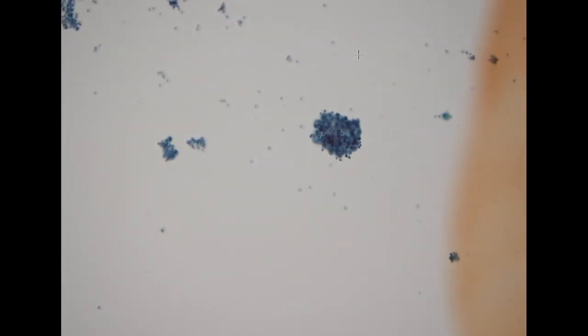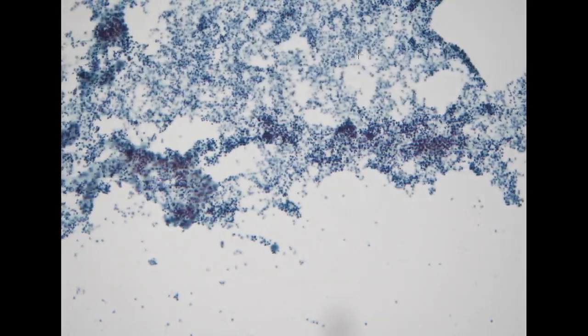So the next specimen is a pleural effusion specimen. The patient had the past history of gynecologic cancer. In this pleural effusion specimen, in the background we see a lot of inflammatory cells.